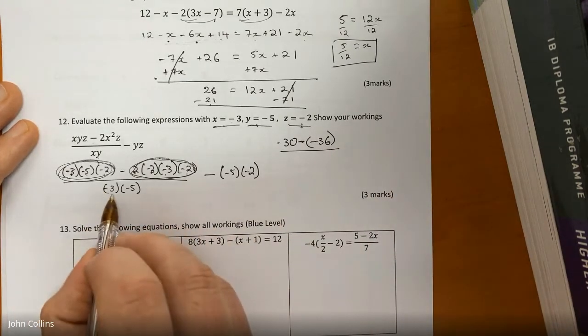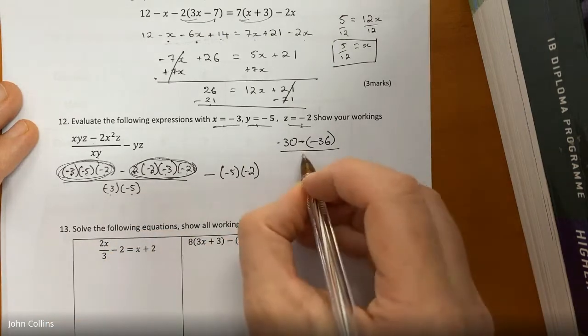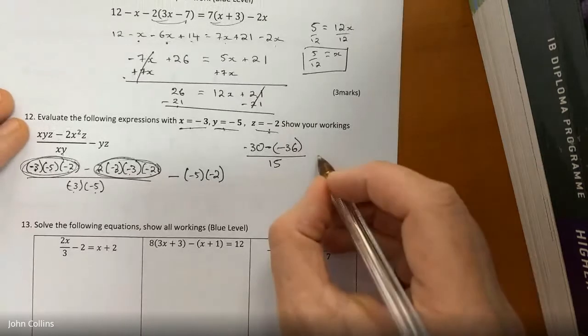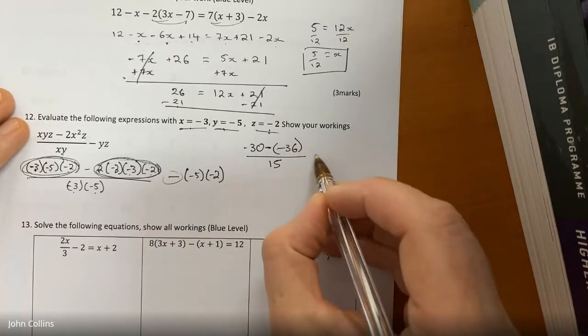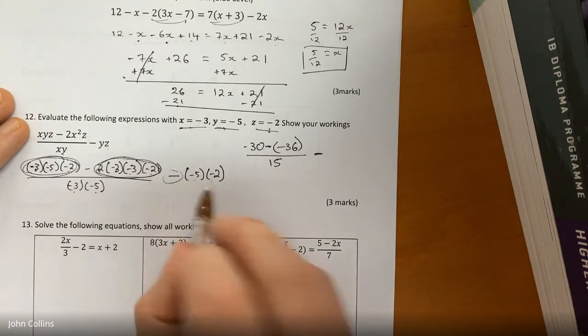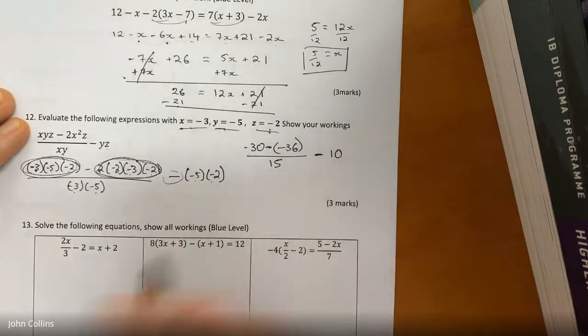Underneath we have minus 3 times minus 5, and that's positive 15. This minus is still here, because it was here in the question. y times z is minus 5 times minus 2, that's positive 10.